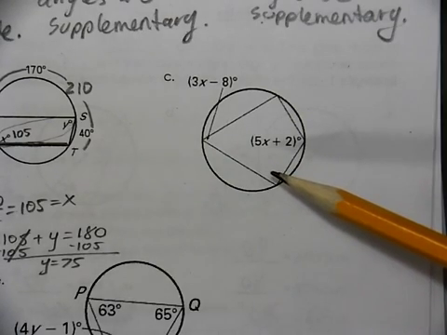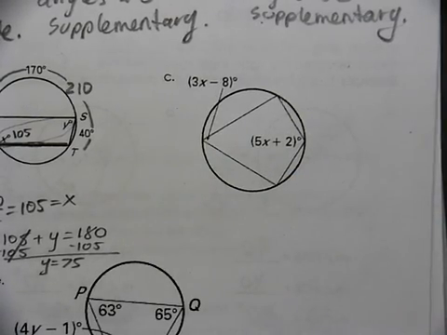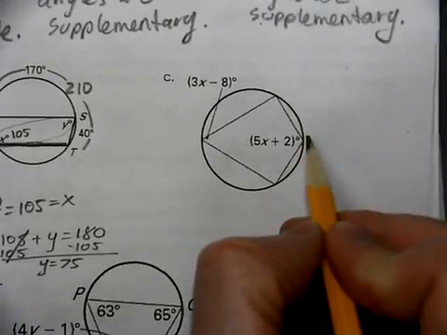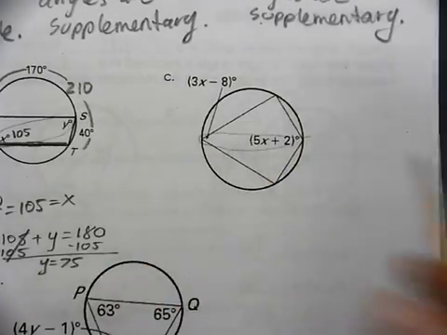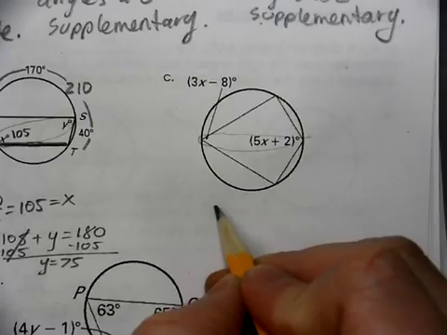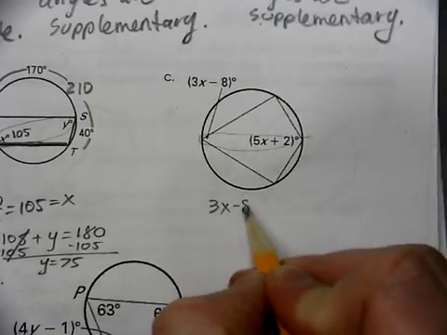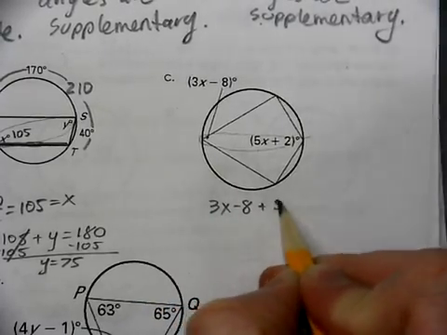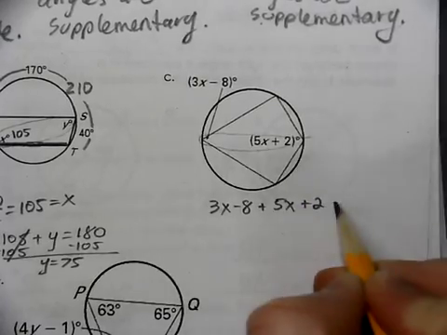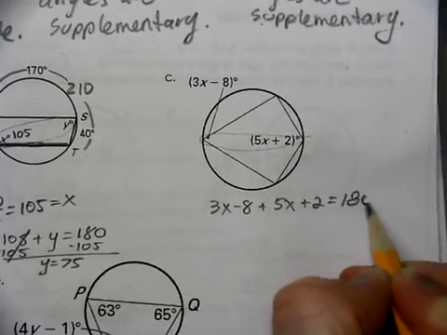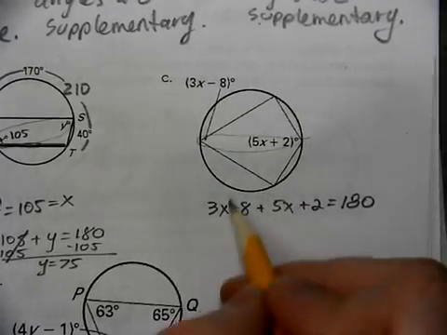Here we have another example. What do you notice? What information do they give us? Well, we know that opposite angles are supposed to be supplementary. So that means the 3x minus the 8 and the 5x plus the 2 have to add up to equal 180.